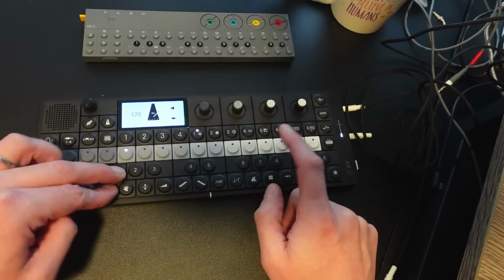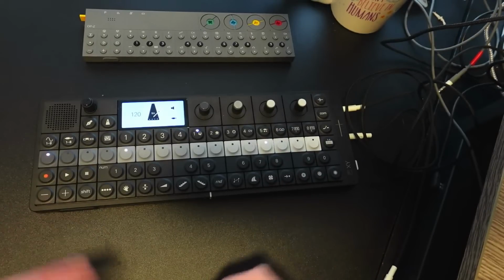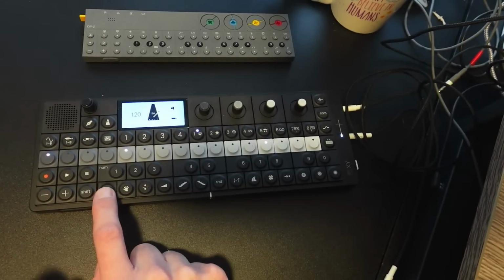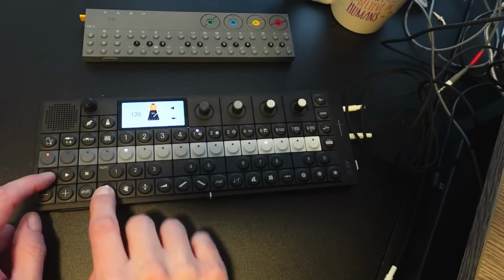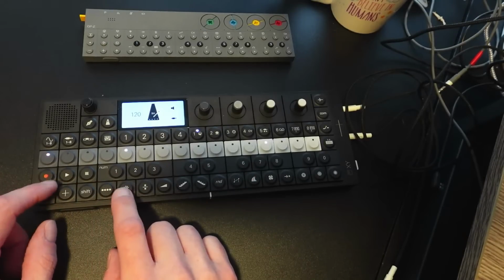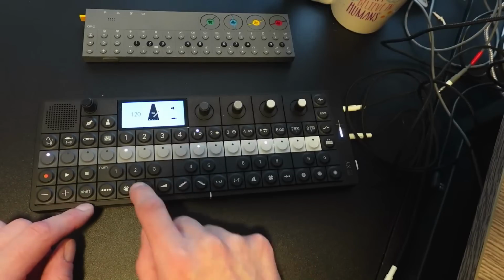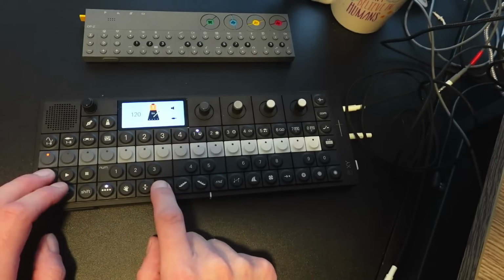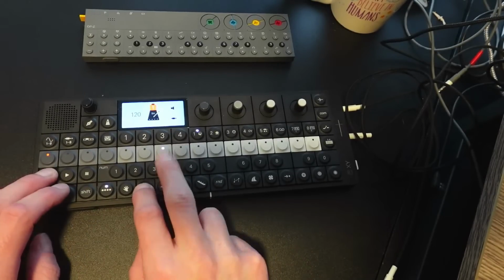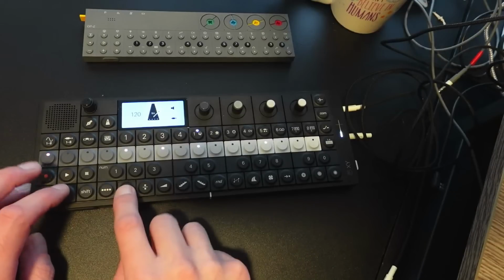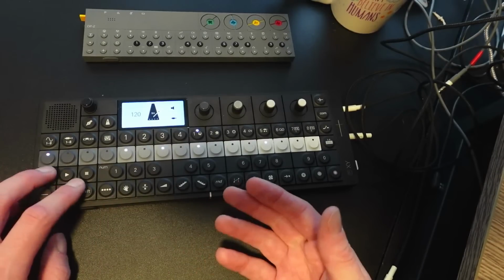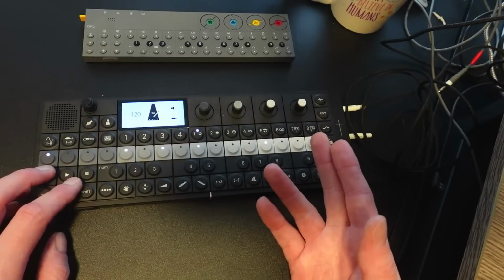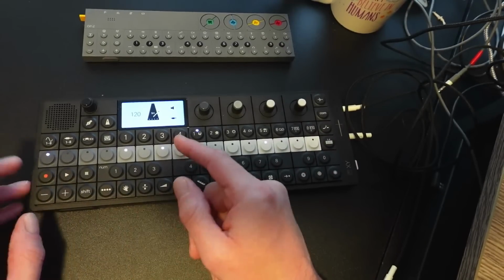But similarly, I can hold down a key and then hold record, and I can see which steps that key is on. So none, that one, that step, none, those steps. So it's a neat feature, and it makes it a lot easier to layer these things.